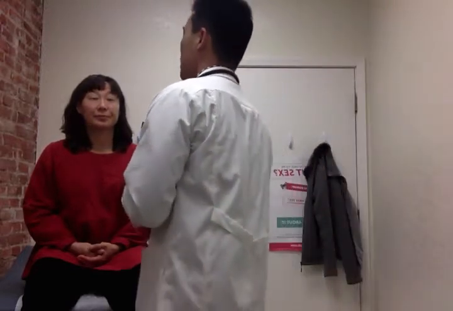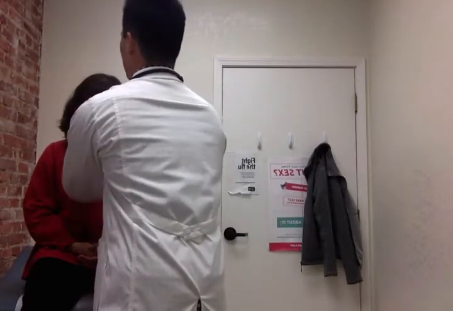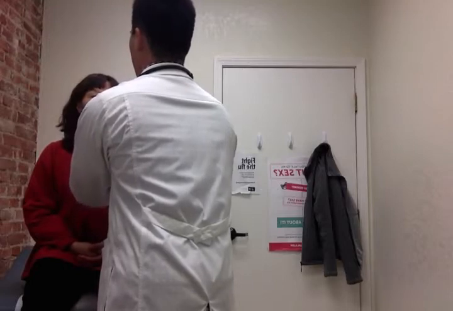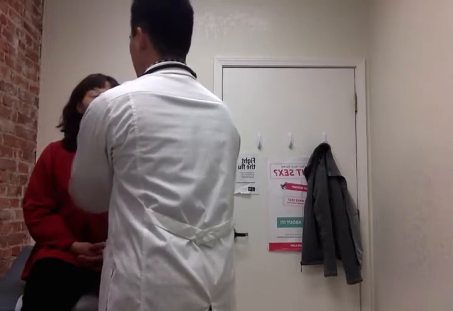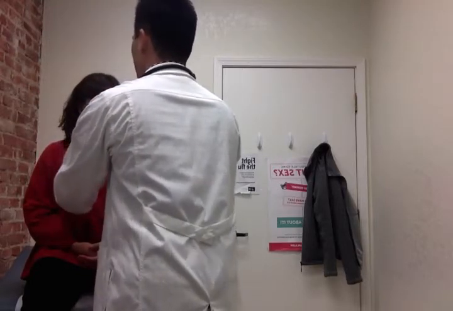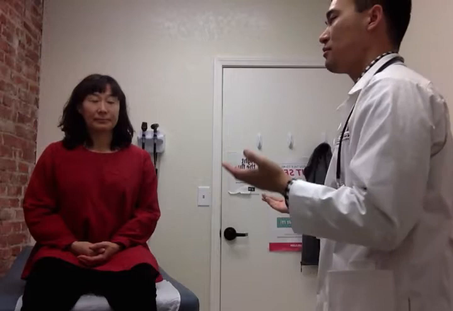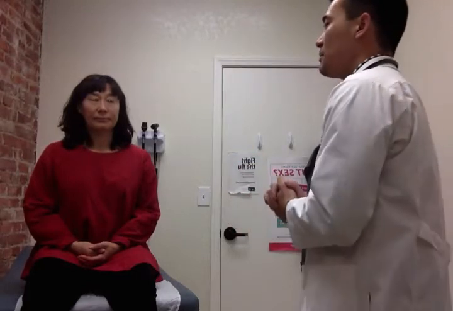I would also assess her lymph nodes. So then I would palpate her occipital, posterior cervical, anterior cervical, submandibular, submental, supraclavicular, and infraclavicular lymph nodes, and note that there's nothing that is palpable. There's no tenderness noticed with my examination. I would assess her neck.